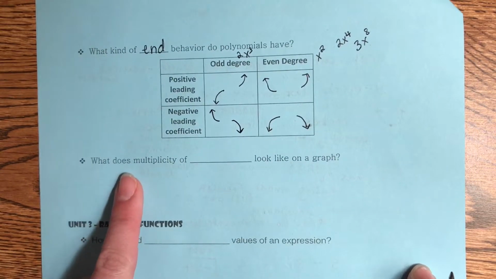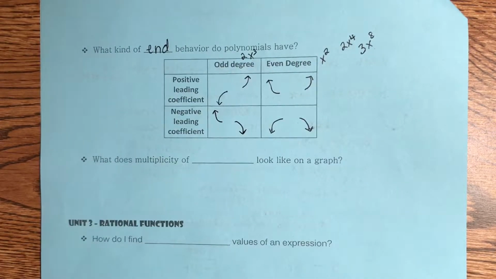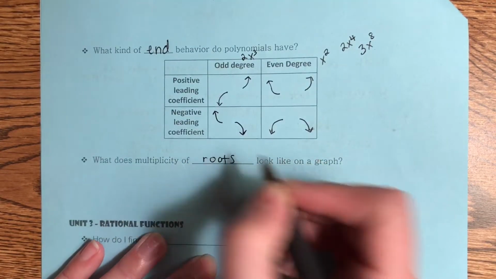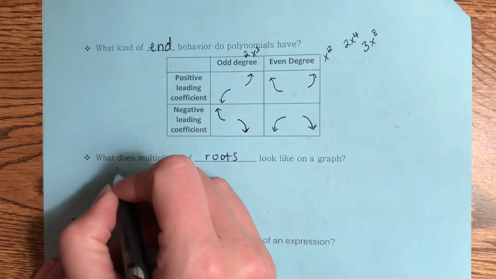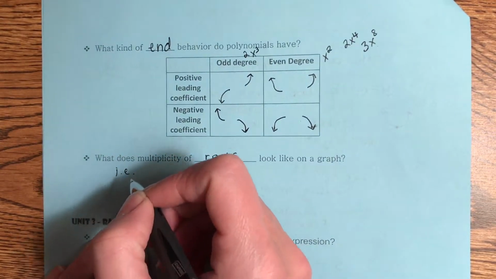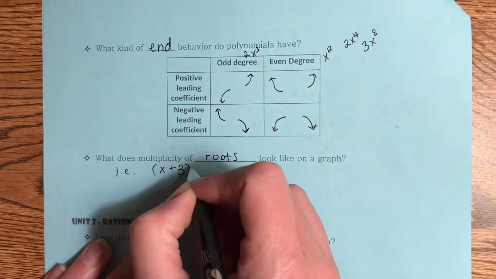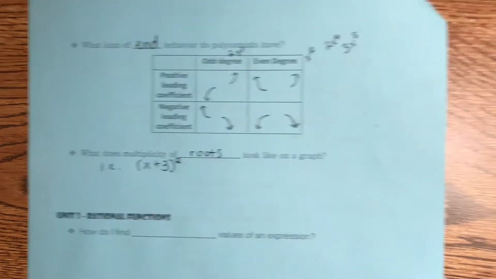And then my last one, what does multiplicity of roots look like on a graph? You could even call it zeros. Any is okay. What does multiplicity of roots look like on a graph? So let's just write down a couple of examples. So let's say we have a factor. You see something like this in the equation. I want to look for, what is that going to look like at the root?